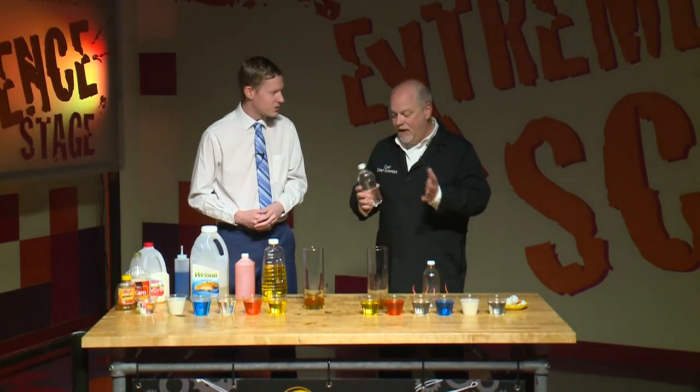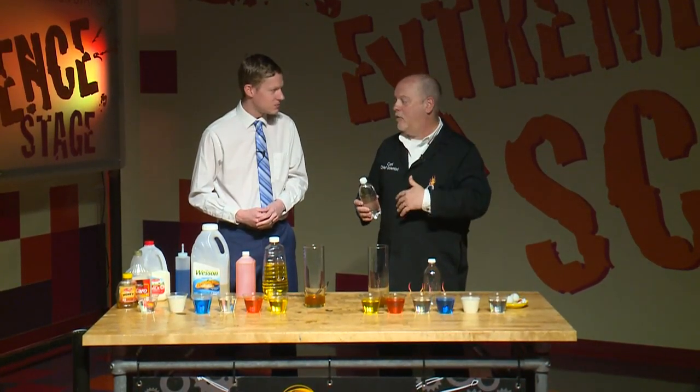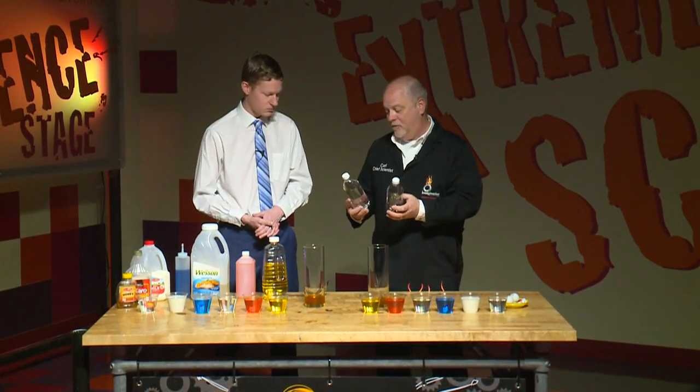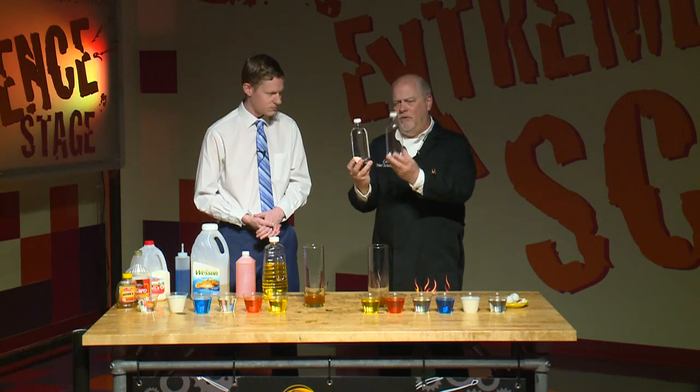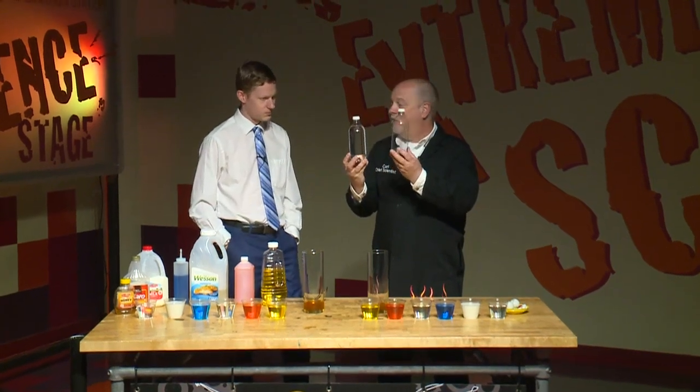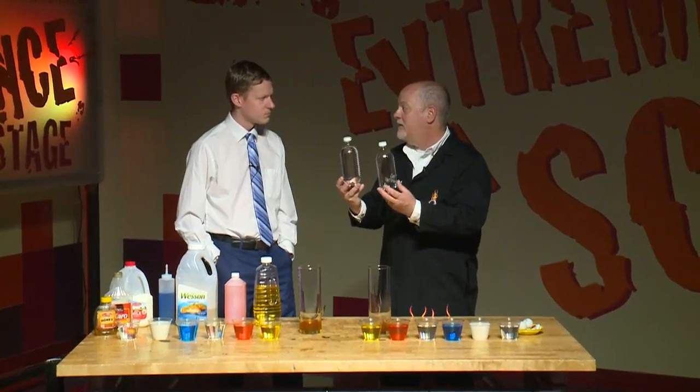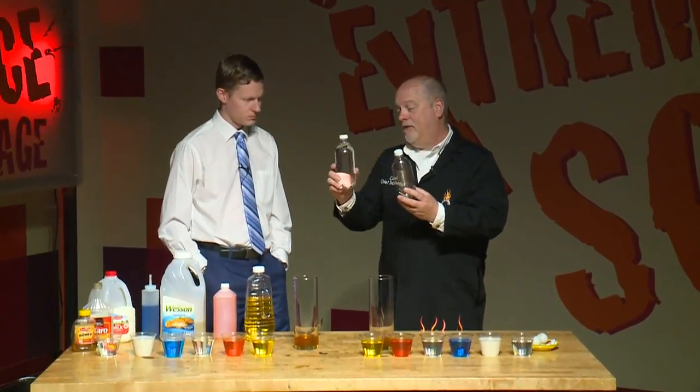Okay. Density, this is a basic concept. Density is mass per volume. And the simplest example I could think of would be two water bottles, one that's empty, one that's full. They have the same volume, but vastly different densities, right? All because of the mass inside.